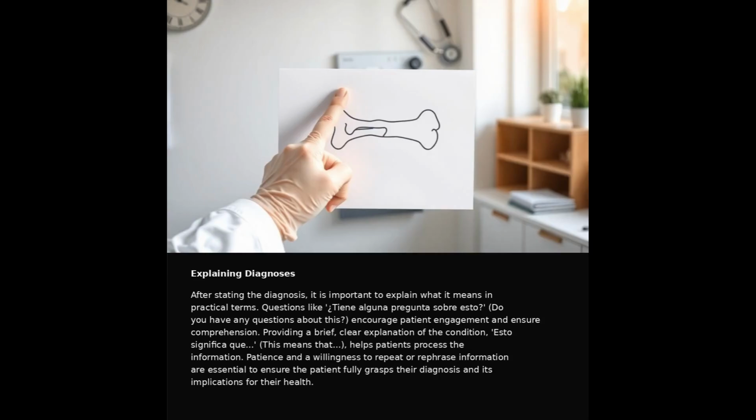After stating the diagnosis, it is important to explain what it means in practical terms. Questions like, ¿Tiene alguna pregunta sobre esto? Do you have any questions about this? Encourage patient engagement and ensure comprehension. Providing a brief, clear explanation of the condition, esto significa que, this means that, helps patients process the information. Patience and a willingness to repeat or rephrase information are essential to ensure the patient fully grasps their diagnosis and its implications for their health.